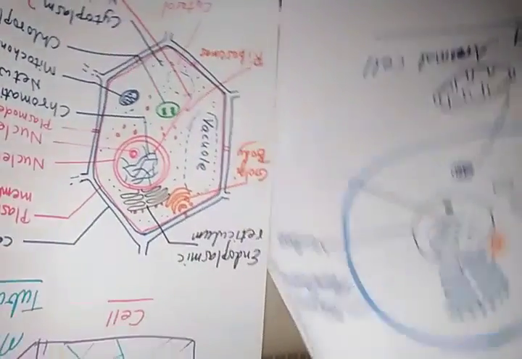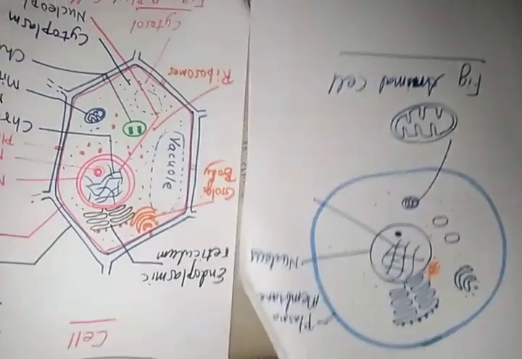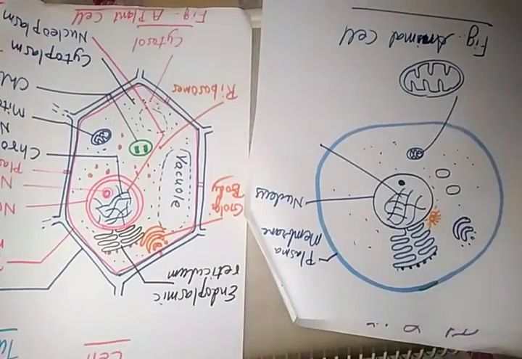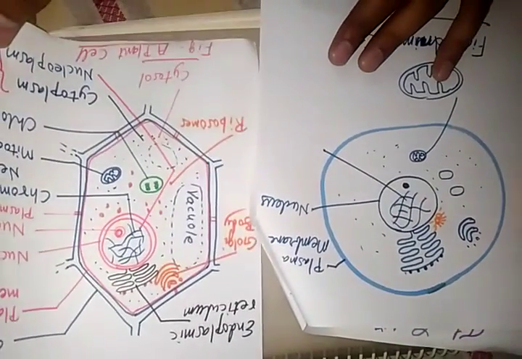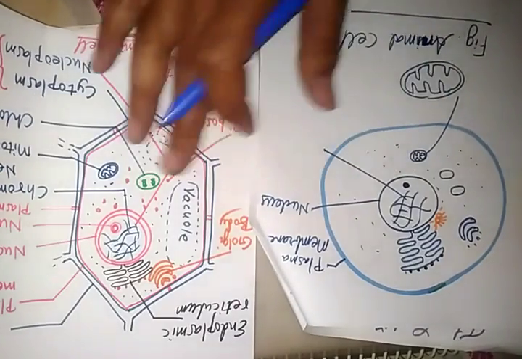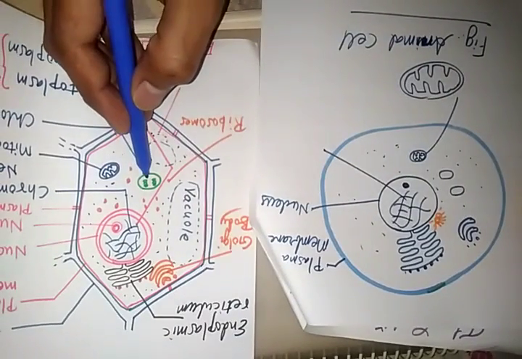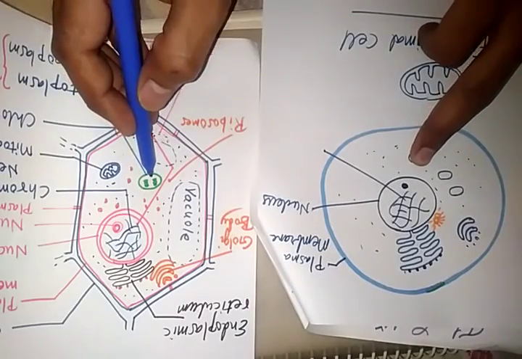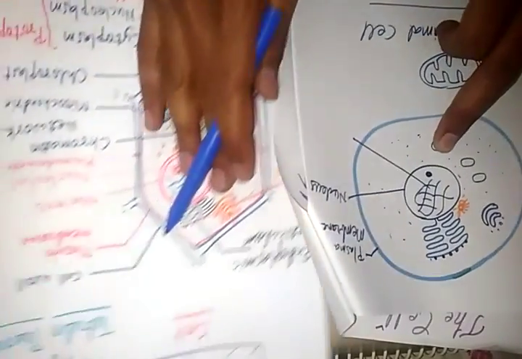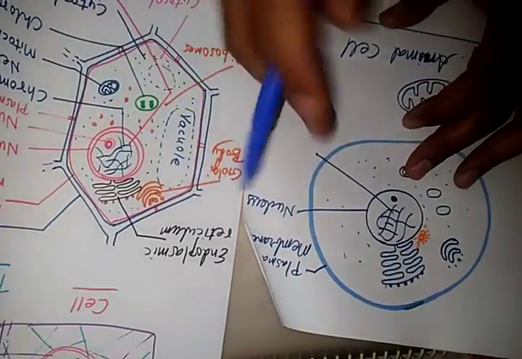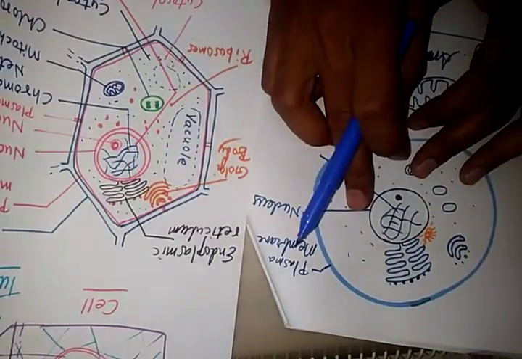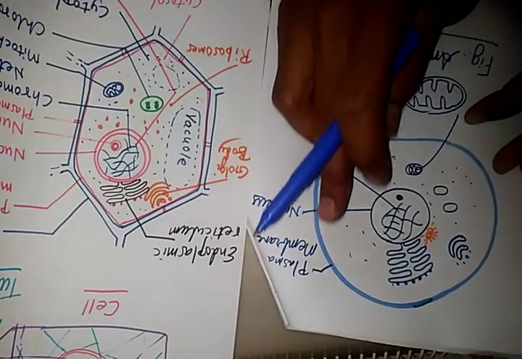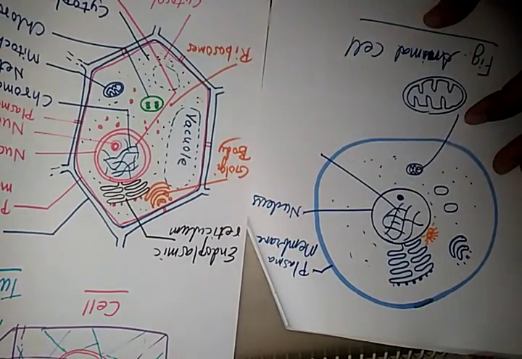You can see the differences in plant cell and animal cell. This is animal cell, this is plant cell. Plant cell has green chloroplast, but animal cell doesn't have. Plant cell has a cell wall, making the cells rigid, hard, elastic, but animal cell lacks a cell wall.